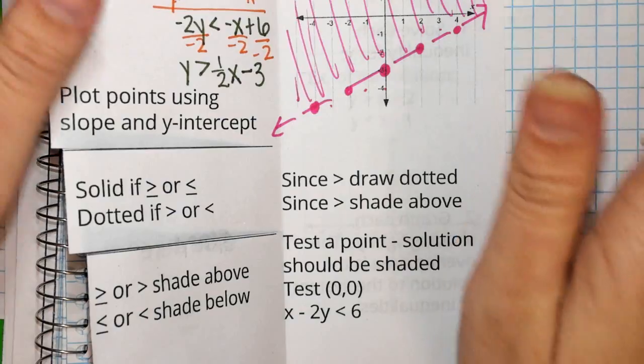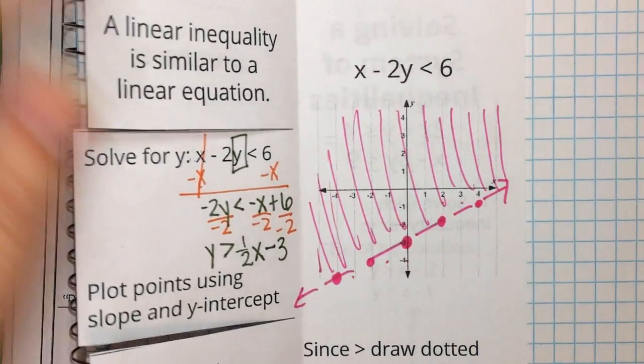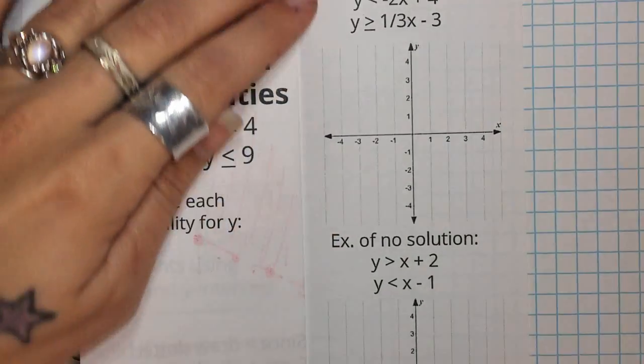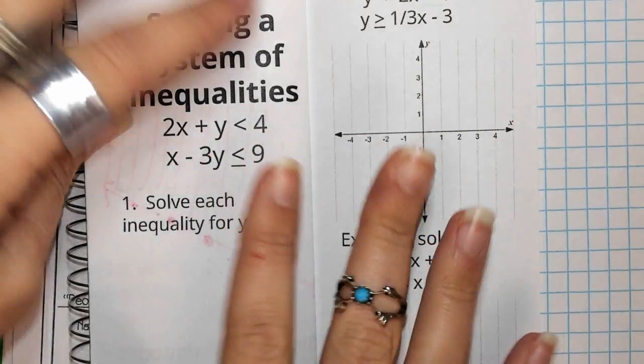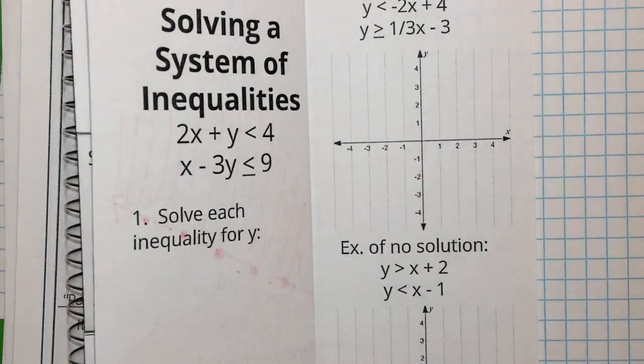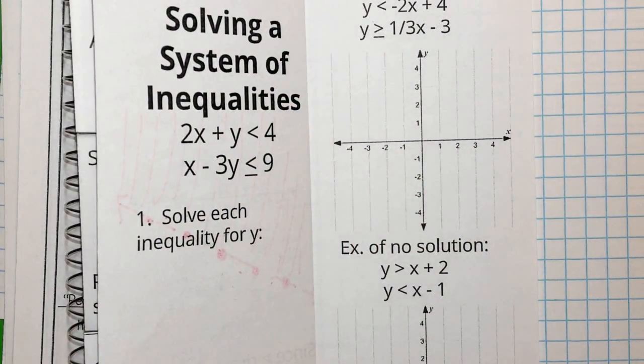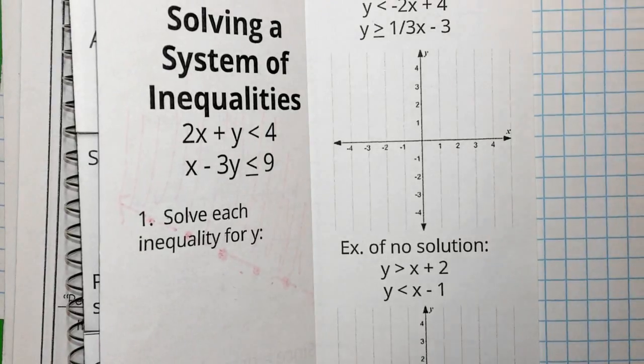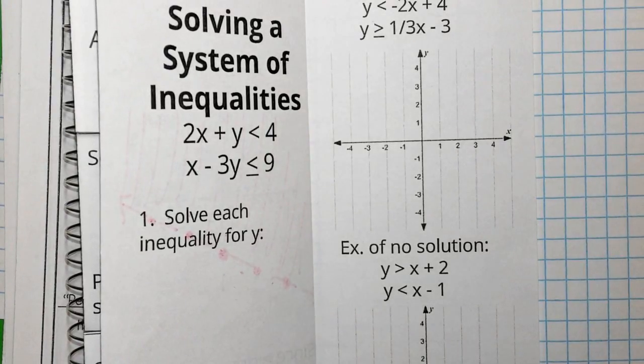Okay, now, tell me what a solution is to a system of equations. Not inequalities, but a system of equations. What is the solution? We've written this down. We've talked about it for 2 weeks.